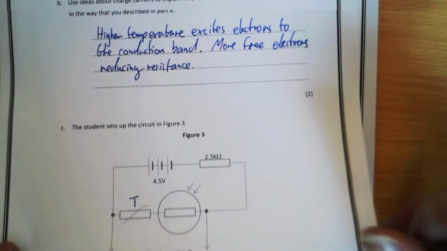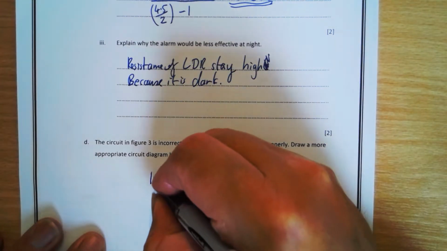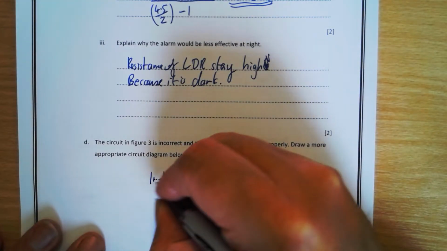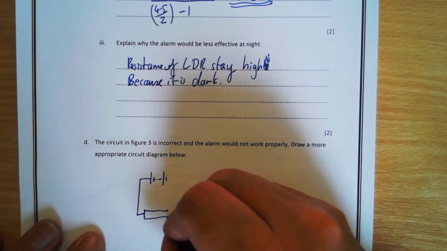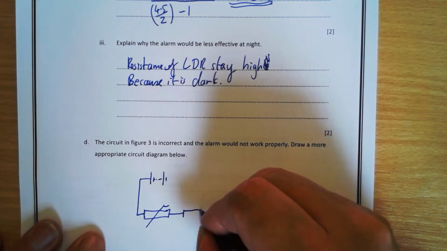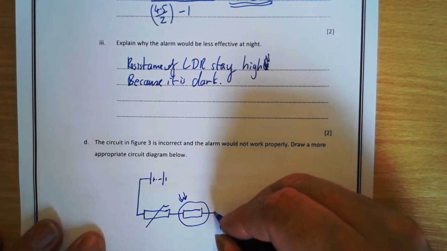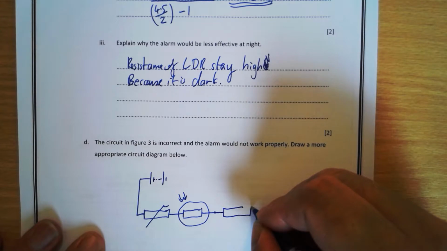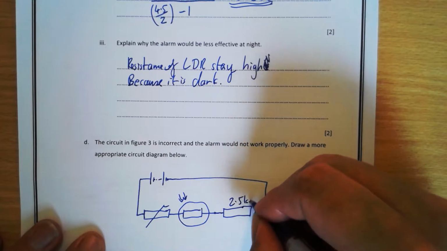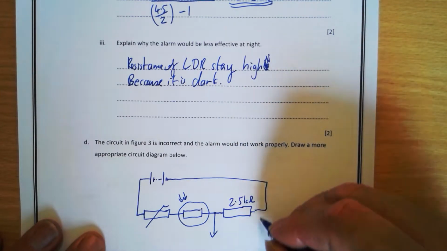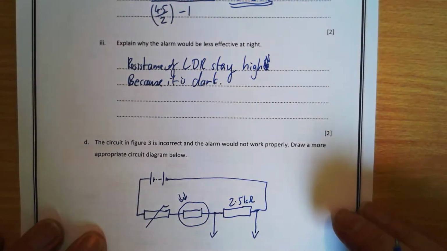So the easiest way to do it is to draw exactly the same circuit. You should use a ruler. I'm not going to, because I'm trying to do this quite quickly, otherwise I will bore you silly. So you've got your thermistor, you've got your LDR, and you've got your 2500 ohm resistor there. So you would want it to feed off from that one there, like that. Okay, and that's that question done.